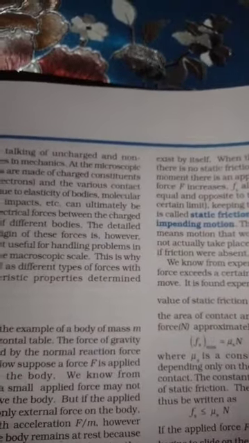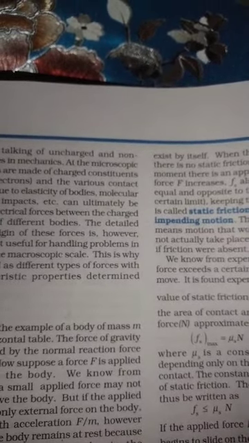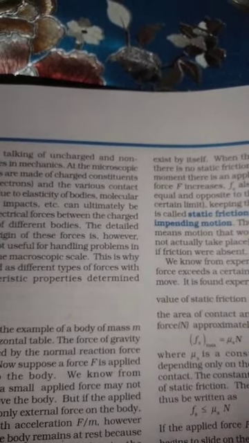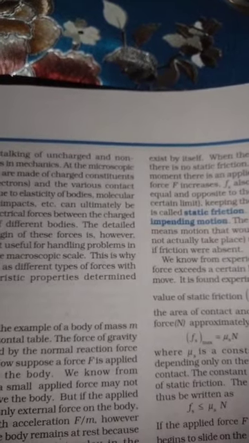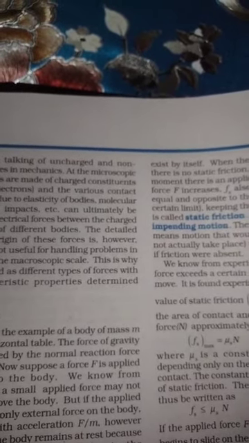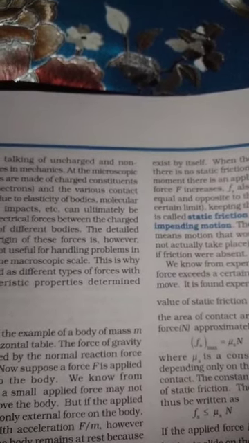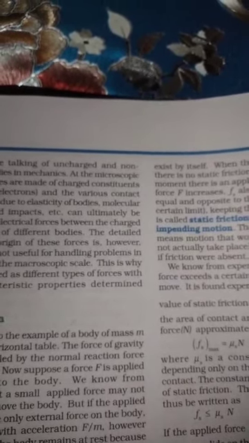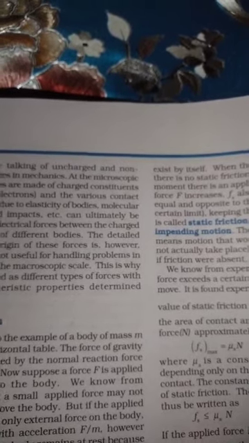Note that static friction does not exist by itself. When there is no applied force, there is no static friction. It comes into play the moment there is an applied force. As the applied force F increases, Fs also increases, remaining equal and opposite to the applied force up to a certain limit, keeping the body at rest. Hence, it is called static friction. Static friction opposes impending motion.